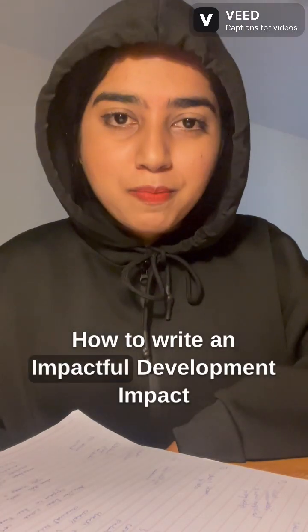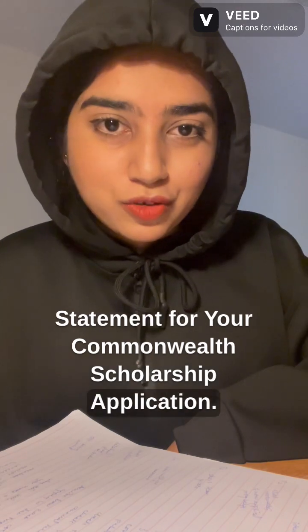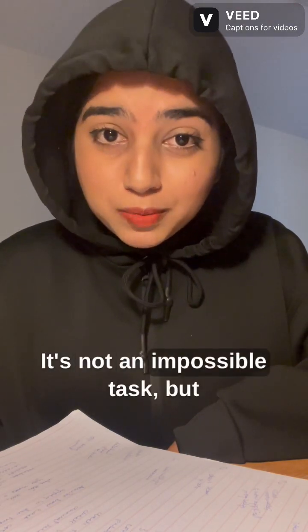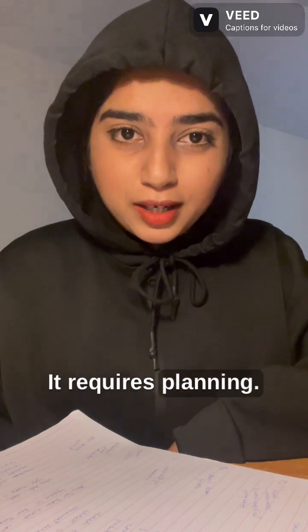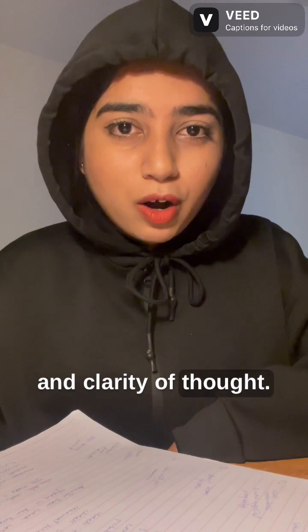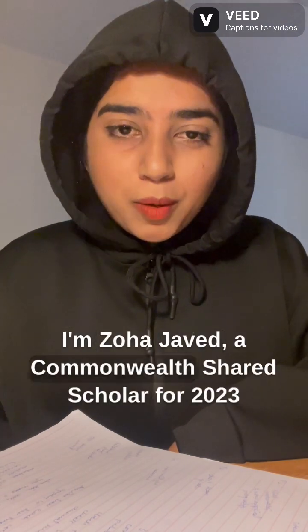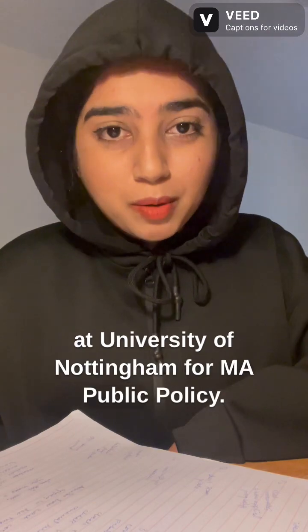How to write an impactful development impact statement for your Commonwealth scholarship application. It's not an impossible task, but certainly it's not a simple one. It requires planning, consistency, commitment, and clarity of thought. I'm Zoha Javed, the Commonwealth Shared Scholar for 2023 at University of Nottingham for MA Public Policy.